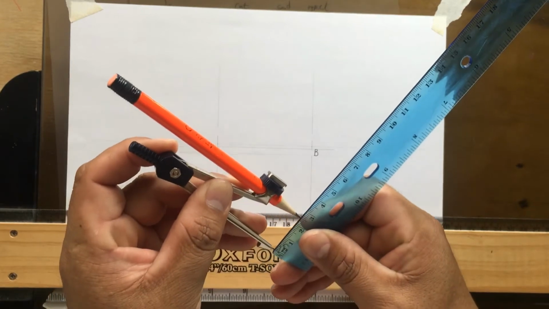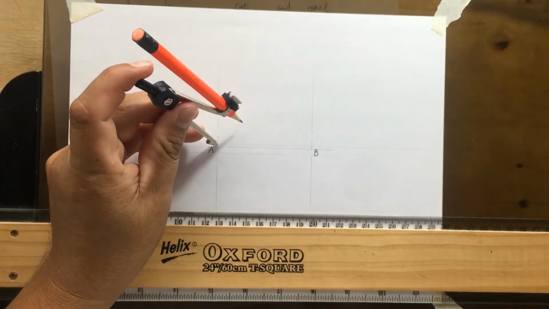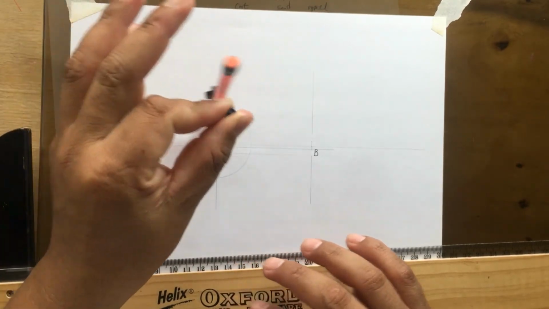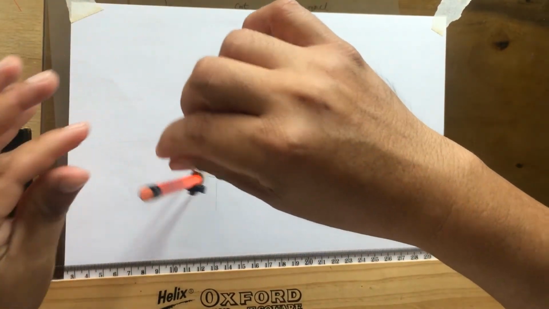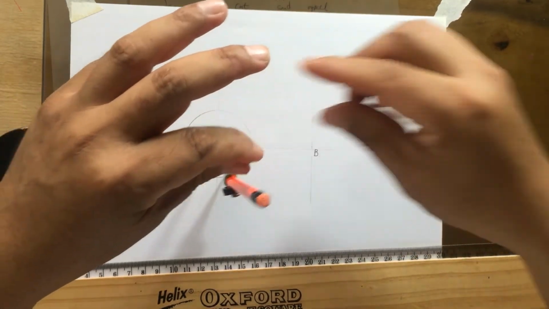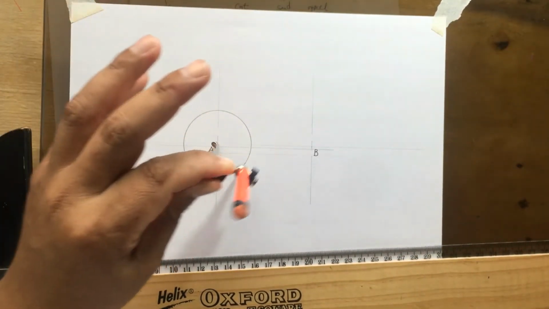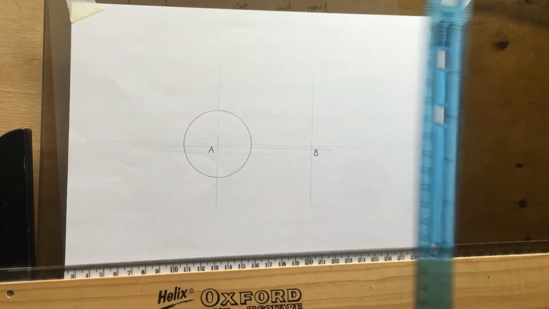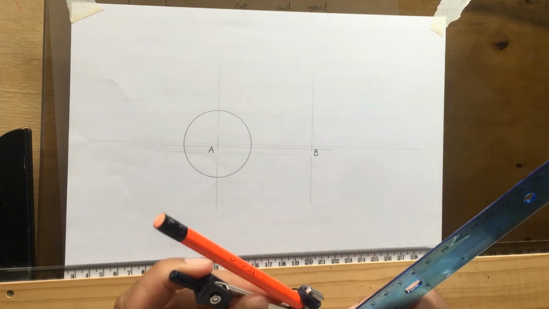We're talking about radius. You can darken, and the circle at B is 15 millimeters.